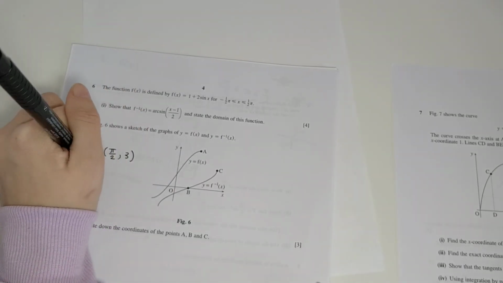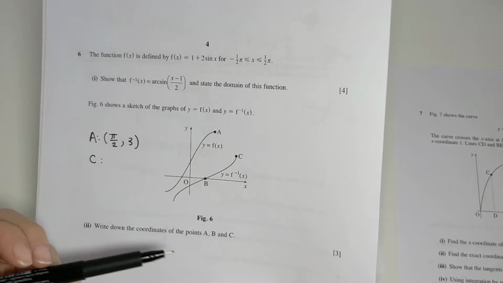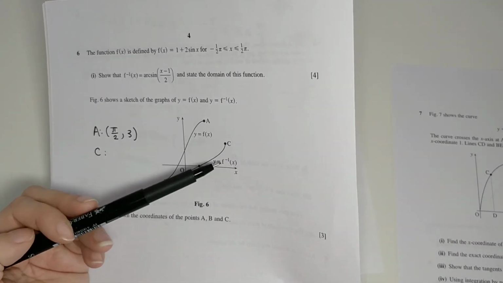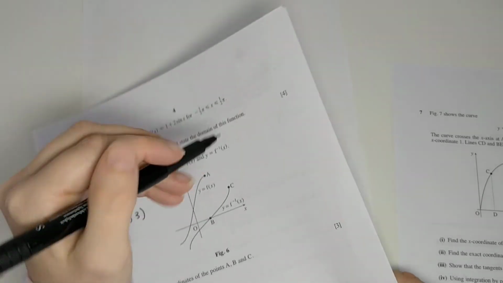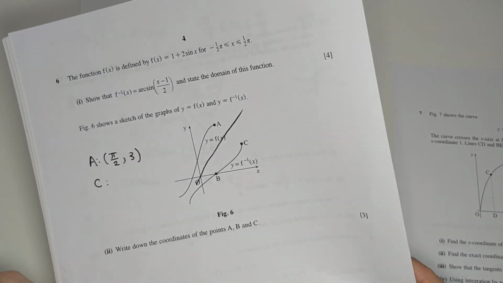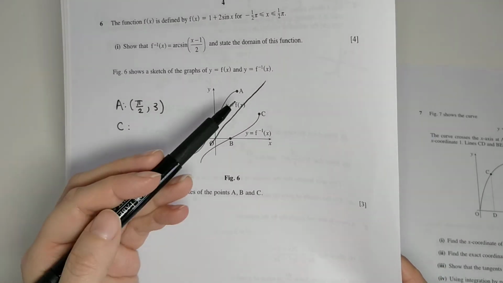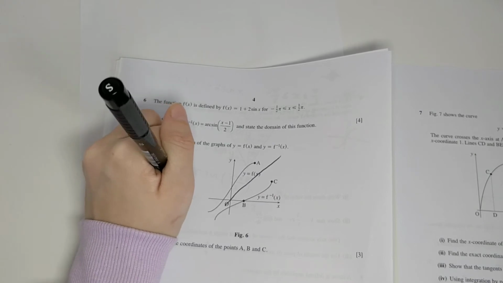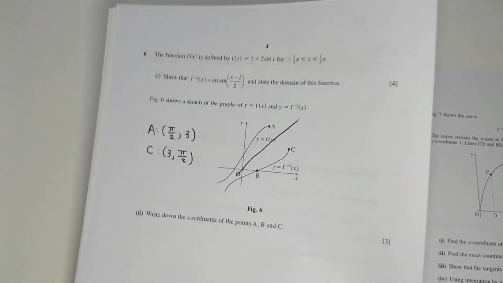Okay, now if you look at C, which I'm doing next, because C is like the equivalent point, but in the inverse function. So it's like the reflection in y equals x, which means that the x coordinate and y coordinate will be the opposite. So that'll be that.